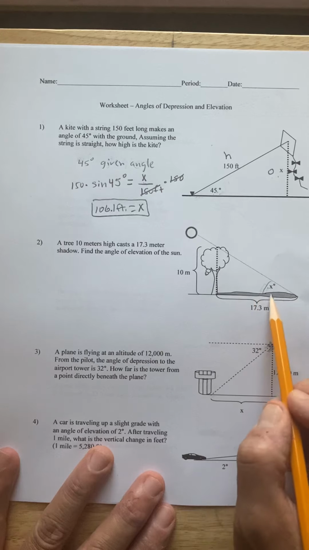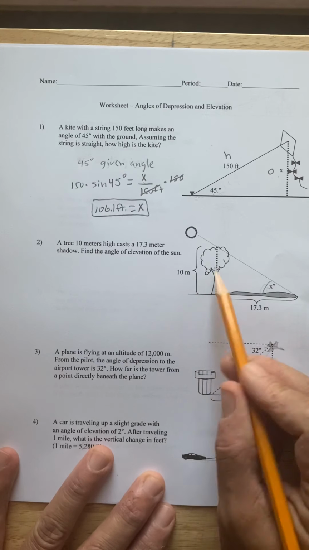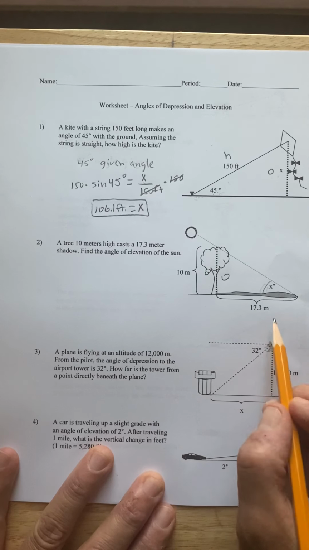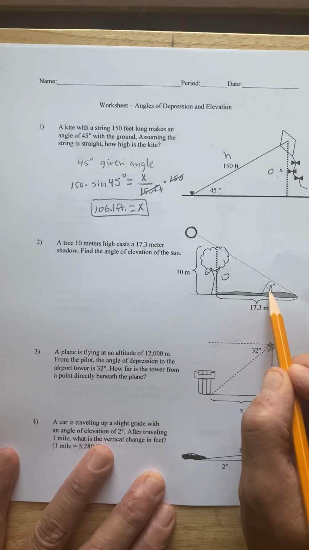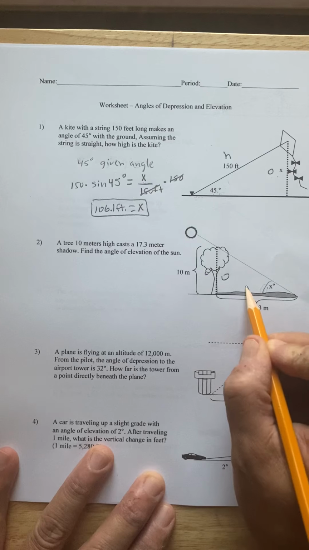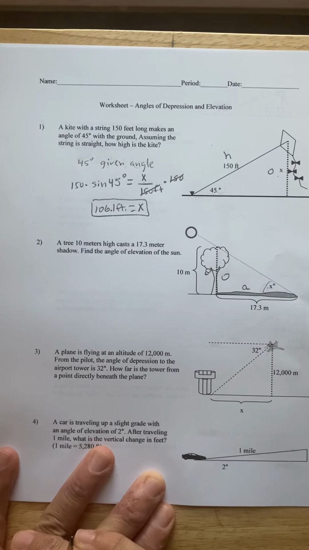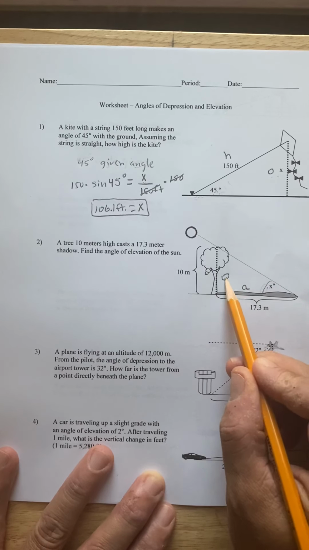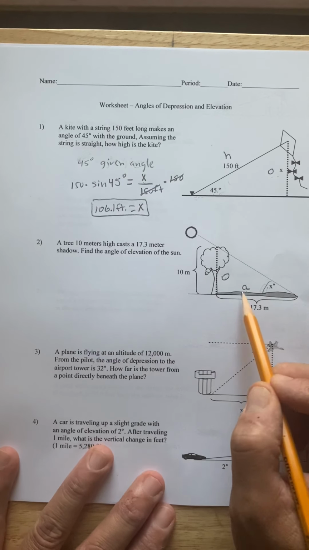In this case, in relation to the angle I'm looking for, the height of the tree is the opposite side, so I'm gonna label it O. And the shadow is adjacent to the given angle, which is my adjacent side, so I'm gonna label it A. Now I know with my experience that opposite over adjacent is the tangent ratio.